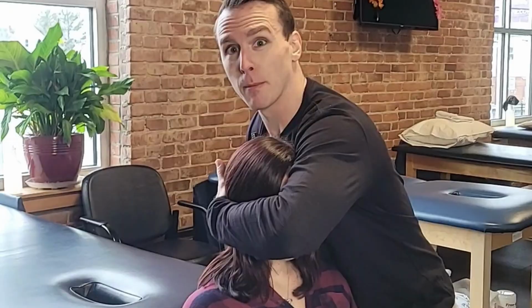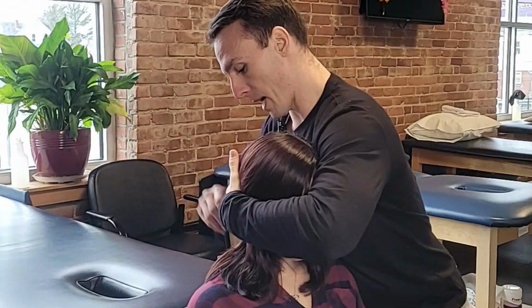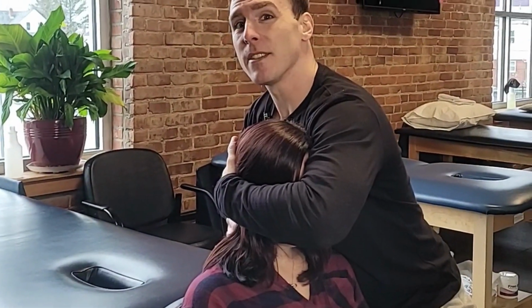So to perform, you're going to have the patient sitting. You're going to wrap your hand around the patient's forehead, and you're going to contact the C1 segment with the fourth and fifth digit. So this is going to be my mobilization hand. My stabilization hand on the same side as me is going to contact the C2 facet.